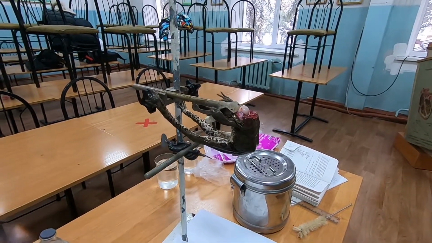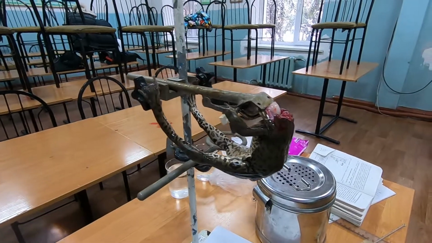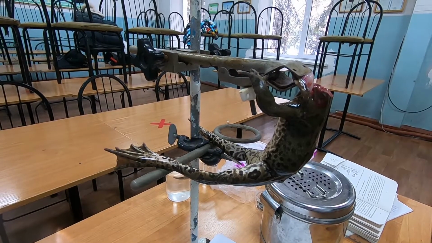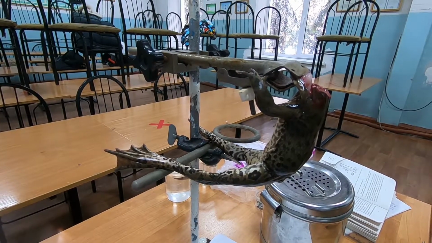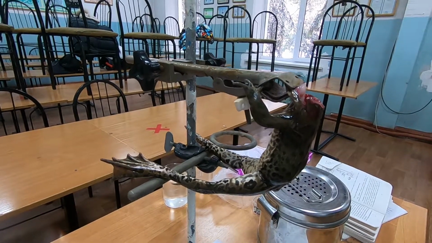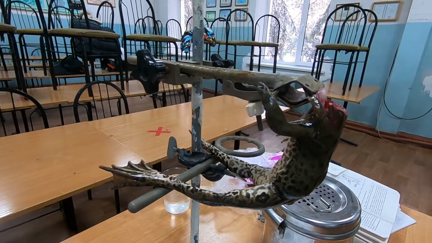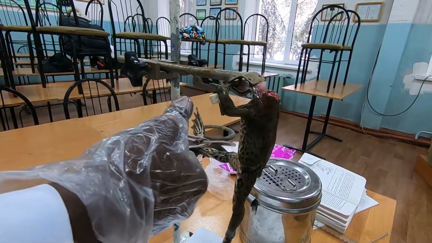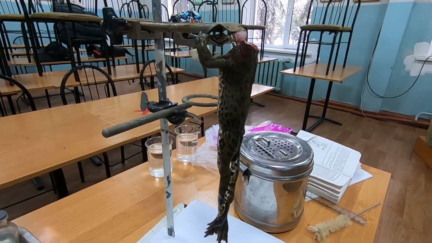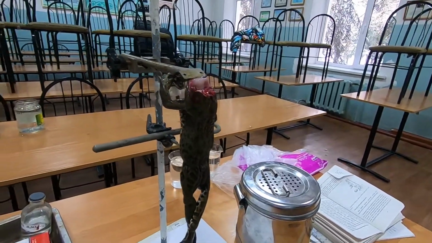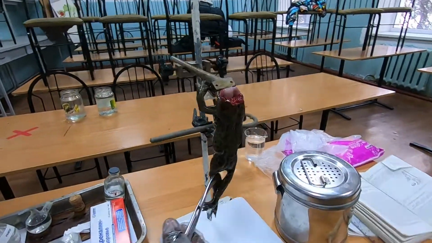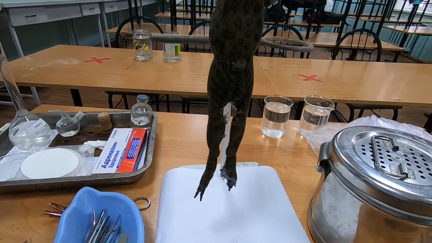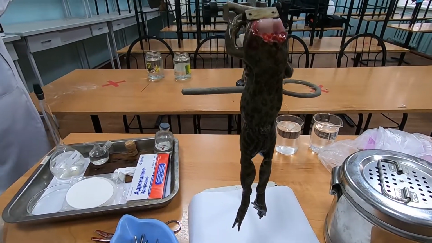Okay, students, you can see it has regained its sensitivity. Now it's feeling a very horrible pain. So the shocking condition has already expired. You can see it. The movement shows us that the frog is not yet dead. And now we're going to begin our experiment with it.